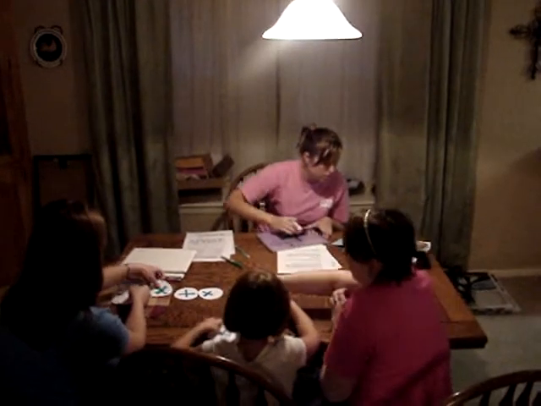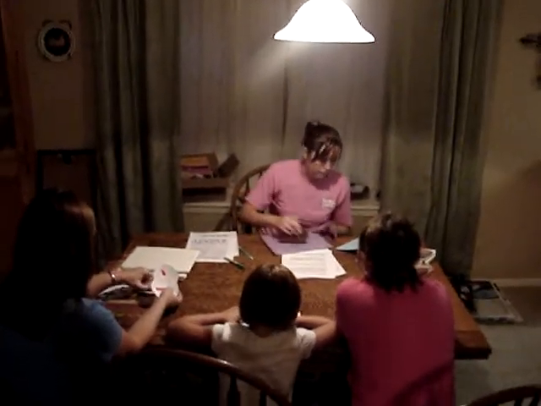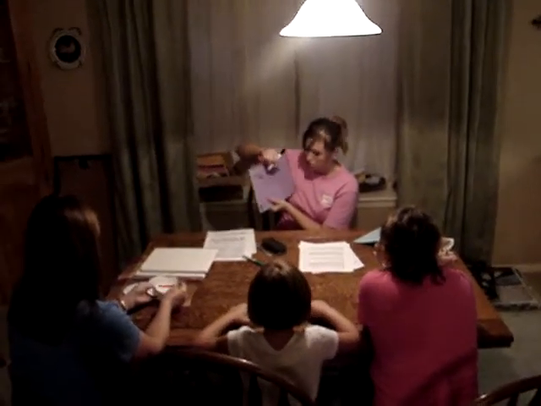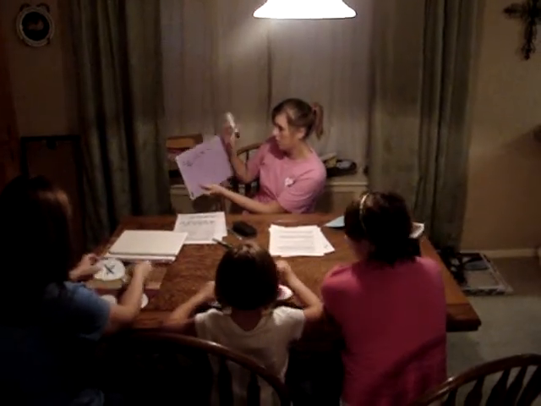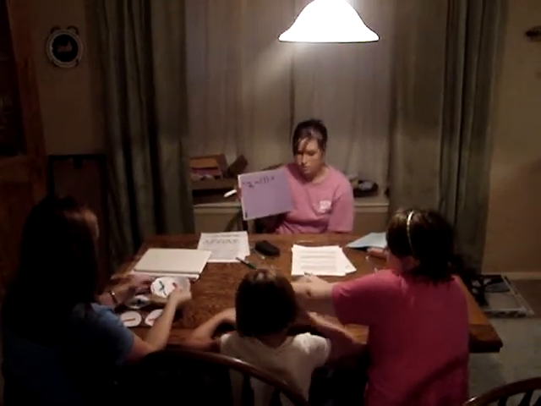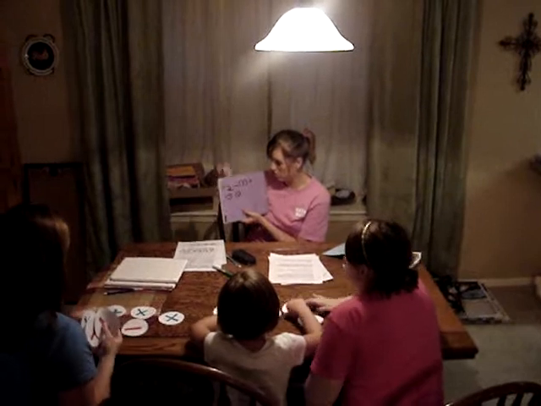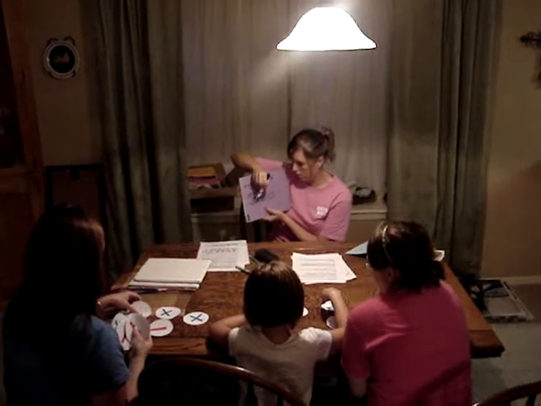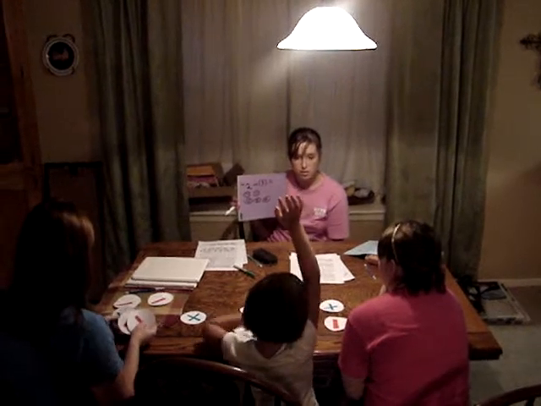Okay, now let's do a subtraction problem. Okay, this one might be a little bit more tricky. It's going to be negative 2 minus 3. So you're going to need 2 negative counters. What's the answer? 1 plus sign. Good job, Riley.